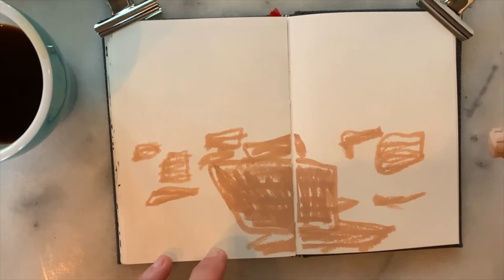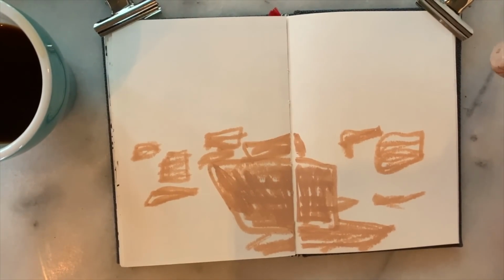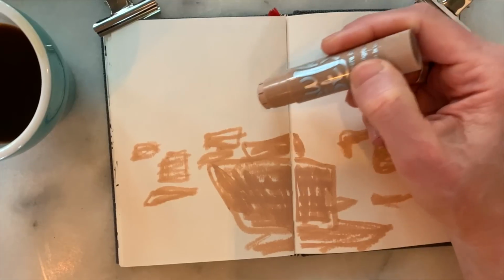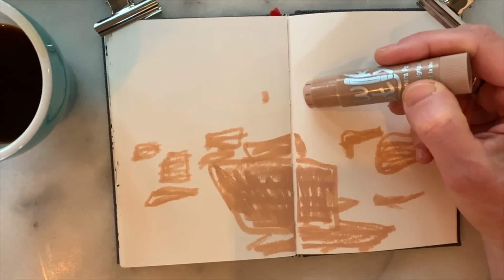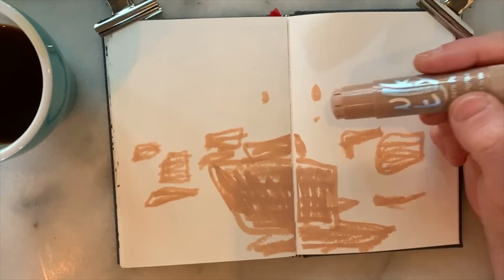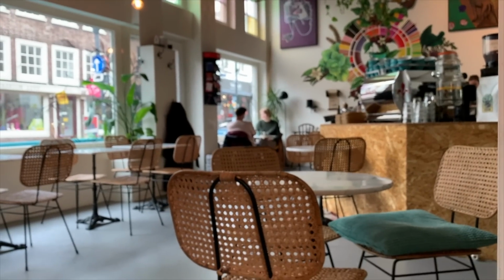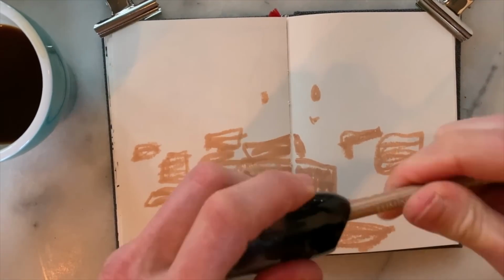And I could do this with watercolor or with big chunky markers. It's really about slapping down color for the first big shapes that you see overall, and then later you can get into the details more. And by the time I started doing this, there were actually two people in the back of the cafe. So I used that same color for the faces and the skin that I see from here.